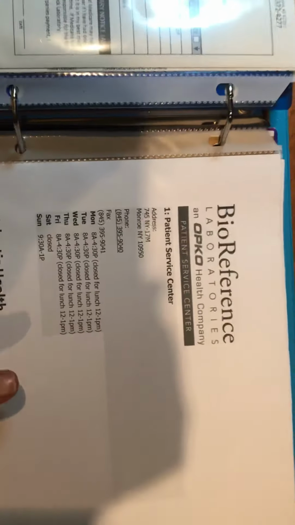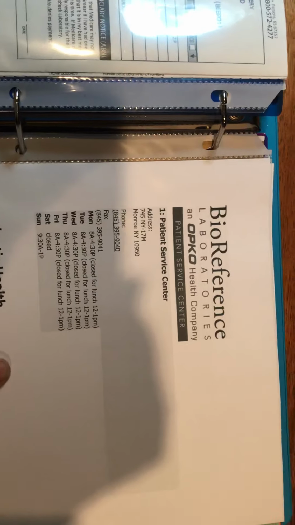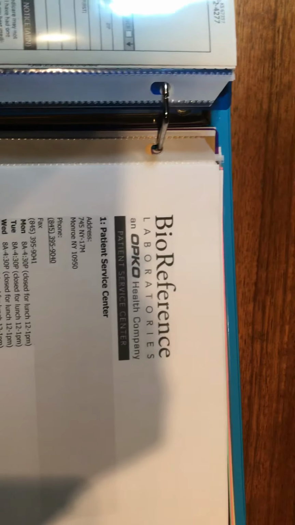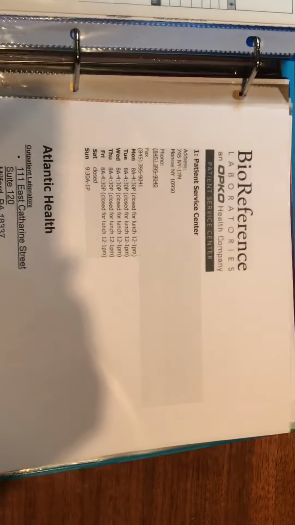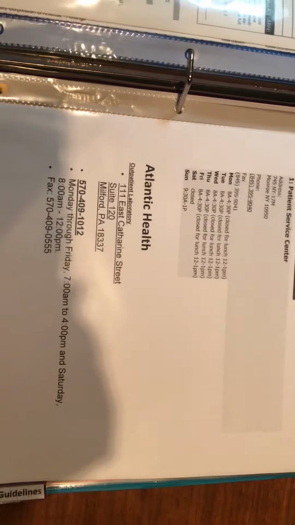And then I also heard about BioReference, kind of the same thing, that too would be less expensive than LabCorp. But Jan doesn't send anything through them, so I still have to explore that a little more and get prices.